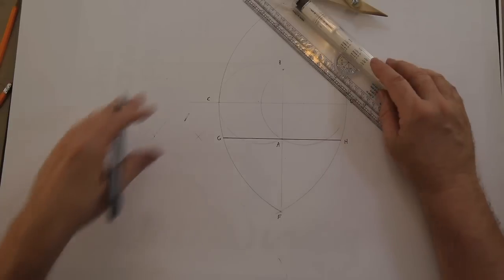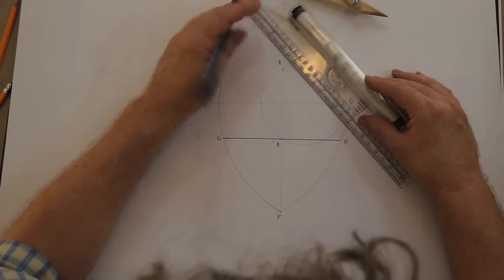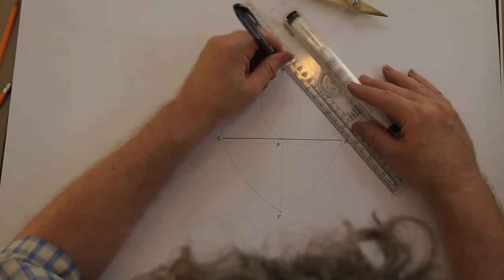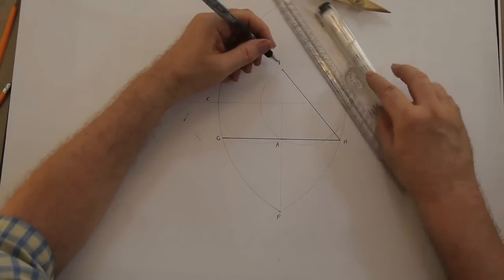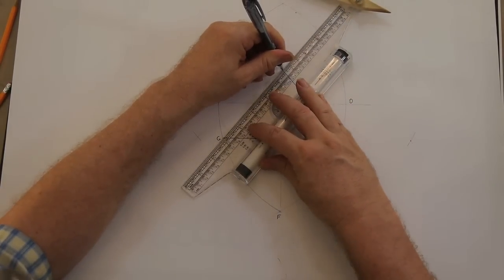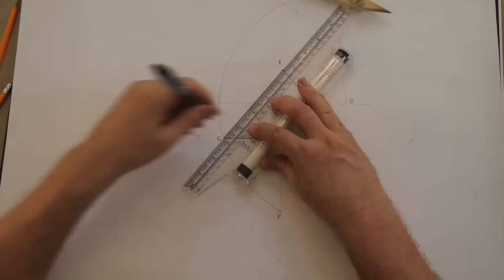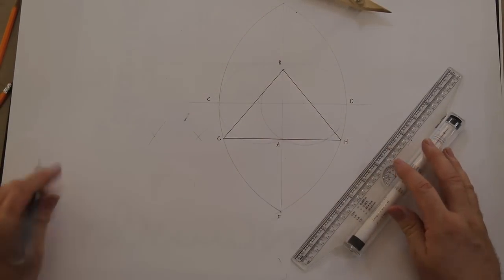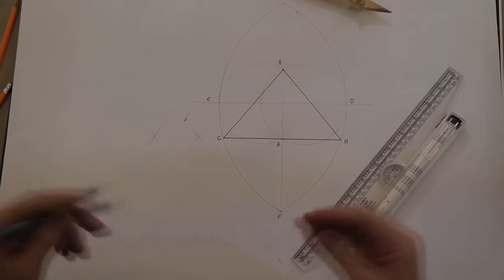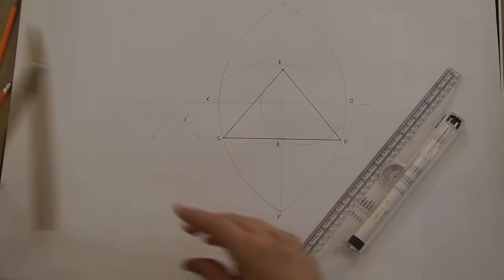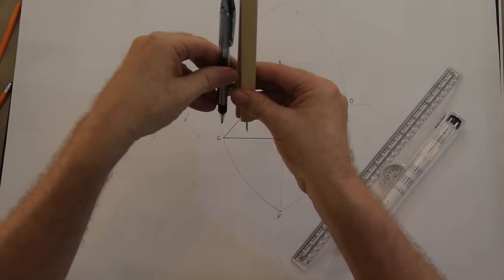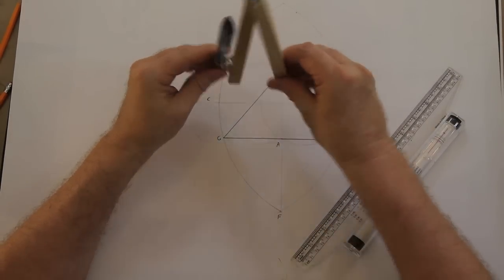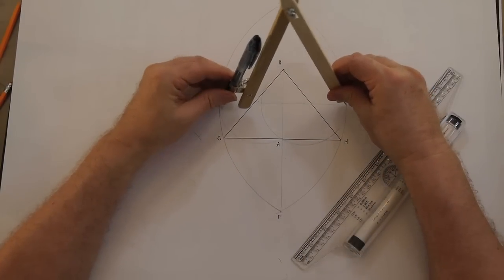The last thing to do is to connect H to B, like this, and B to G, and there's my virtual pyramid. Now, I think I'm going to fancy this up a little bit because, like I said, it's an interesting diagram in itself.